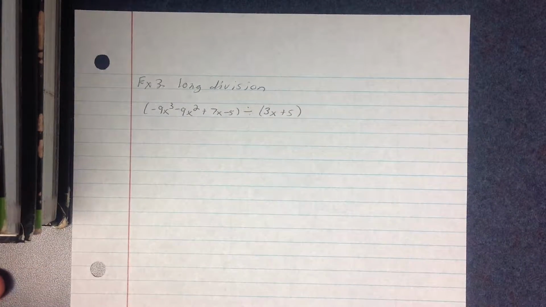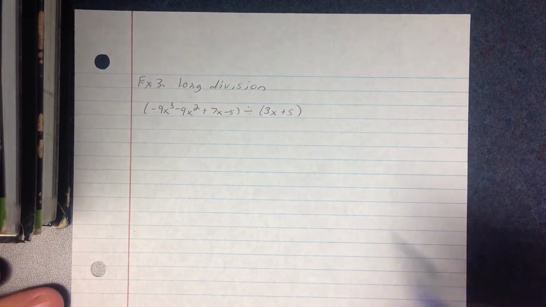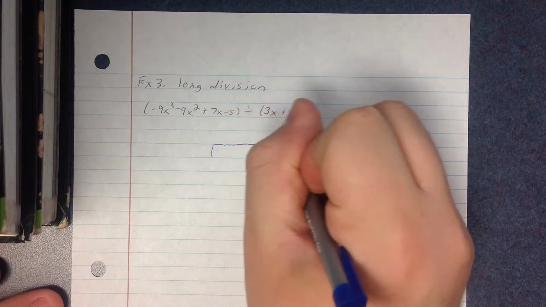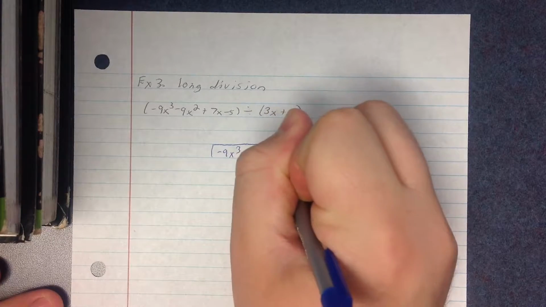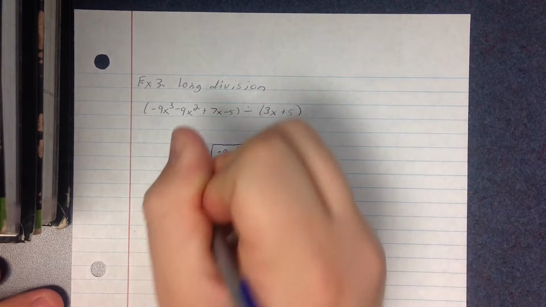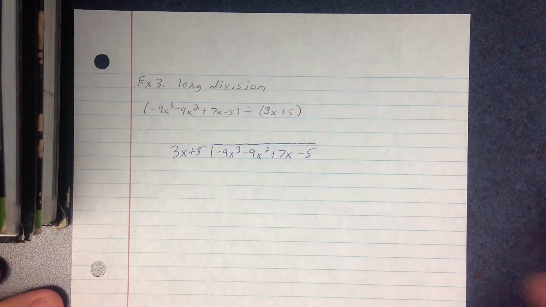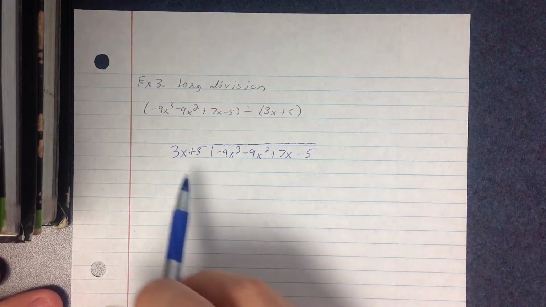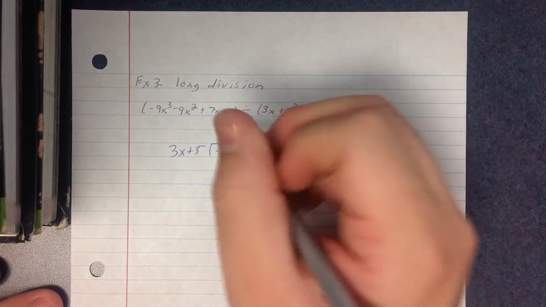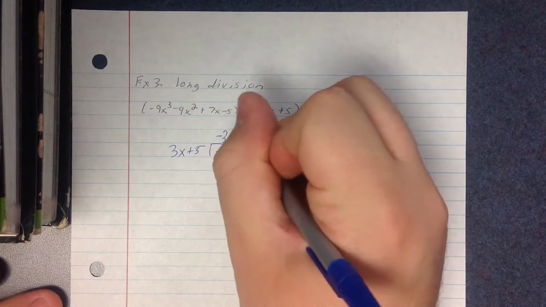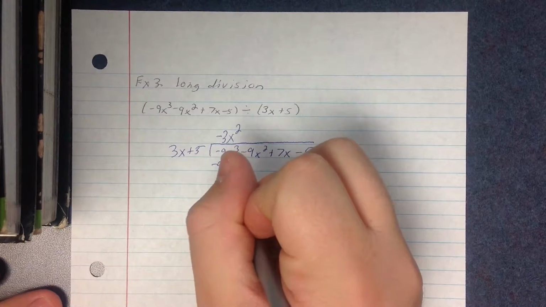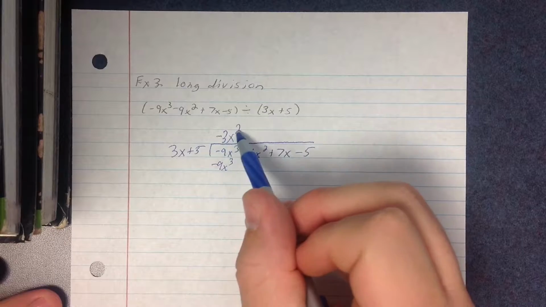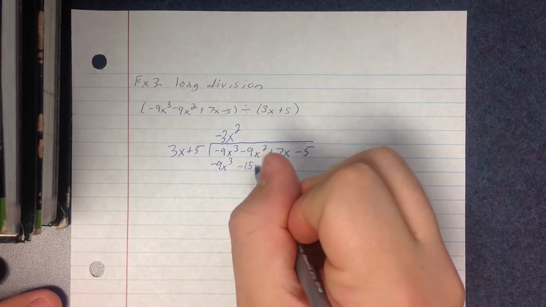Okay, let's look at negative 9x to the third minus 9x squared plus 7x minus 5 divided by 3x plus 5. So 3x goes into negative 9x to the third, negative 3x squared. Negative 3x squared times 3 is negative 9x to the third. Negative 3x squared times 5 is negative 15x squared.